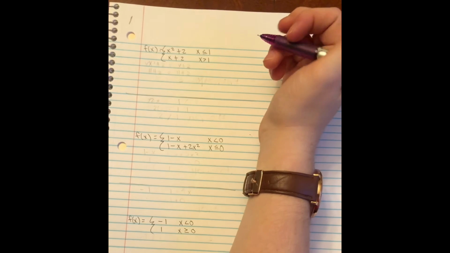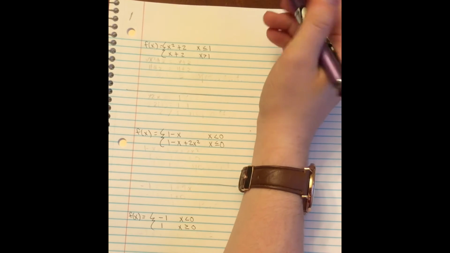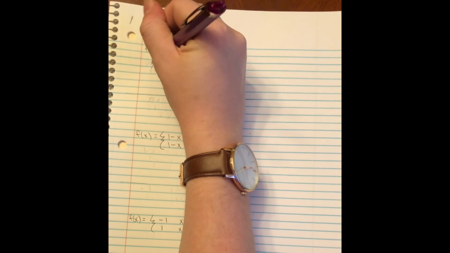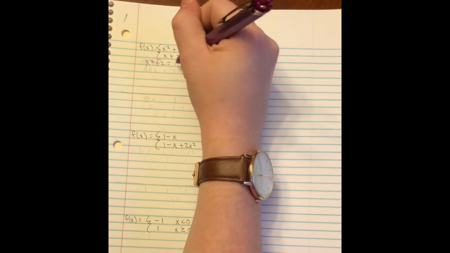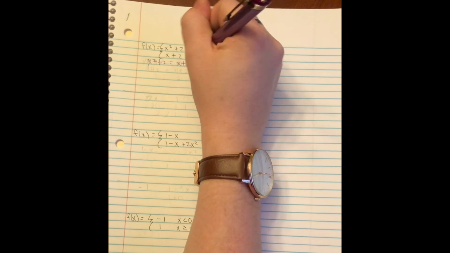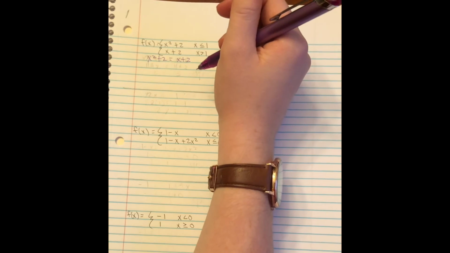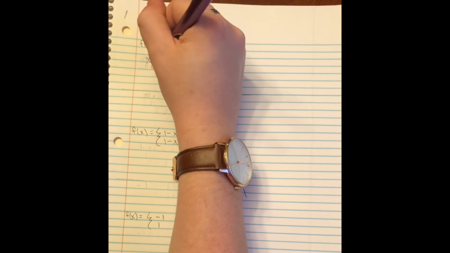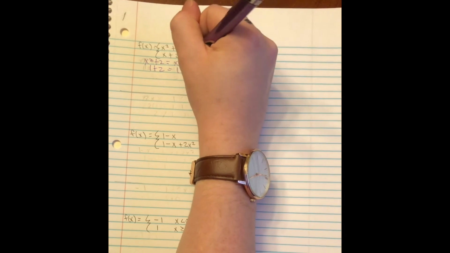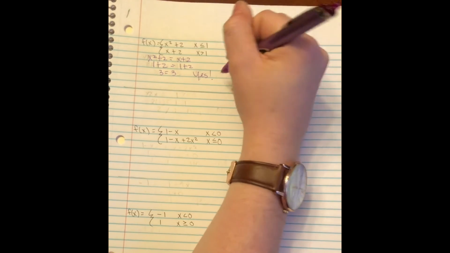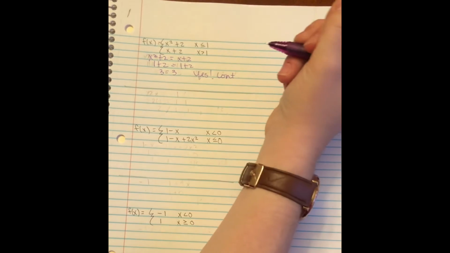All right, so to figure out if a piecewise function is continuous at a point, we're going to set the functions equal to each other. So we have x squared plus 2 which equals x squared, x plus 2. And then we're going to plug in 1 to each point because that's where the two piecewise functions meet. So we have 1 plus 2, which equals 1 plus 2, and 3 does equal 3. So yes, this piecewise function is continuous at this point.